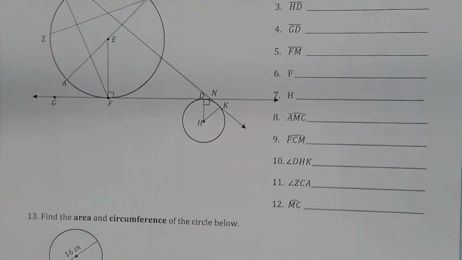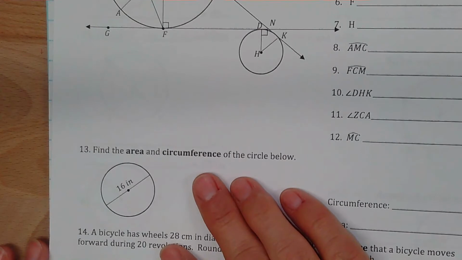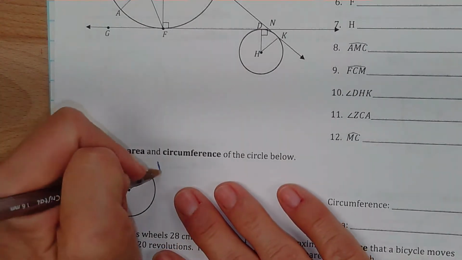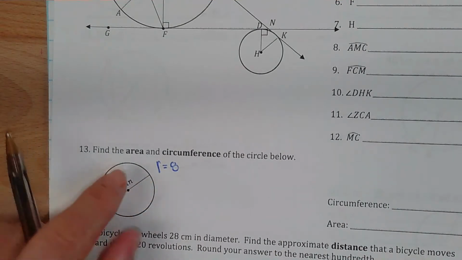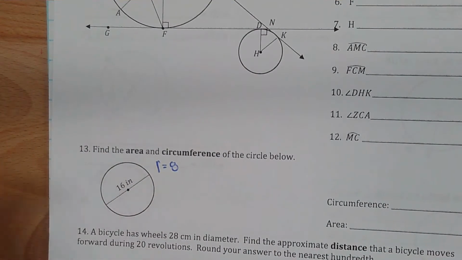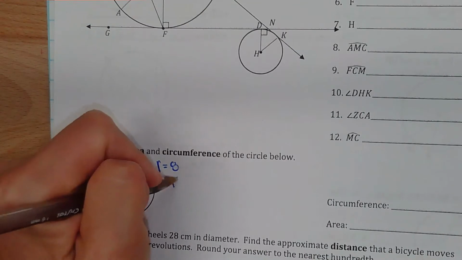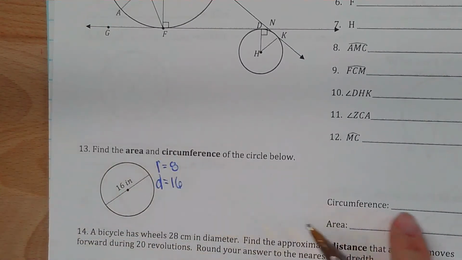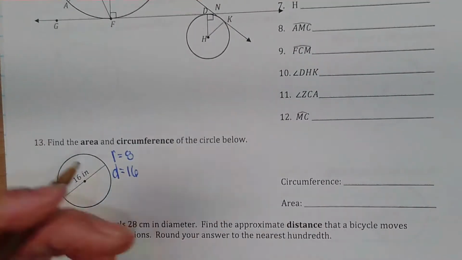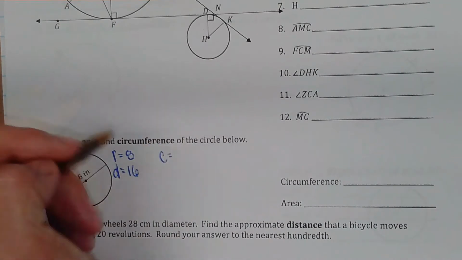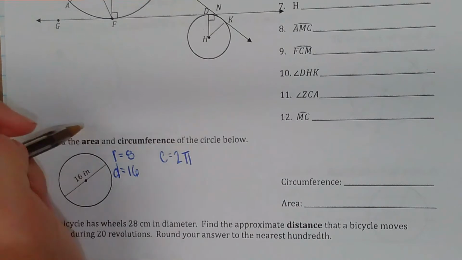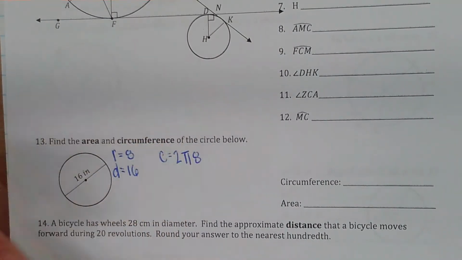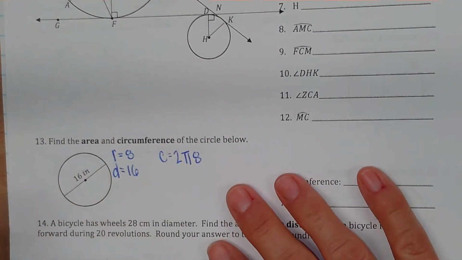Okay, so over here, find the area and the circumference. Well, first of all, our radius is equal to 8 because our diameter is 16. So first thing, I'm just going to find our circumference first. So circumference is equal to 2 times pi times your radius, which is 8.